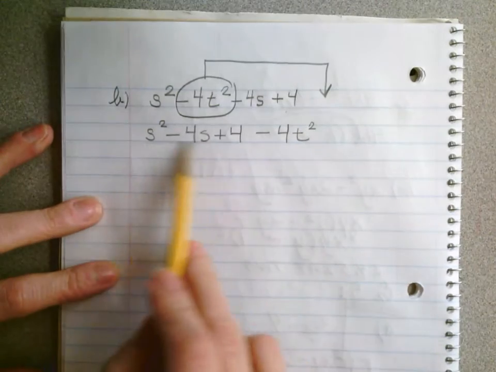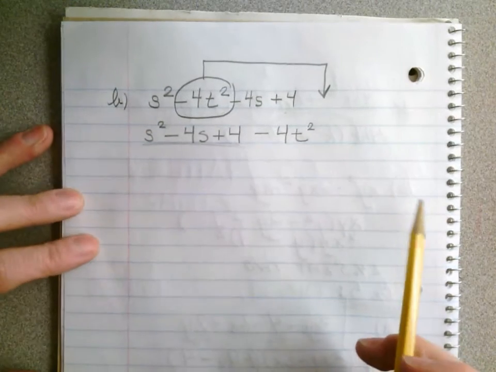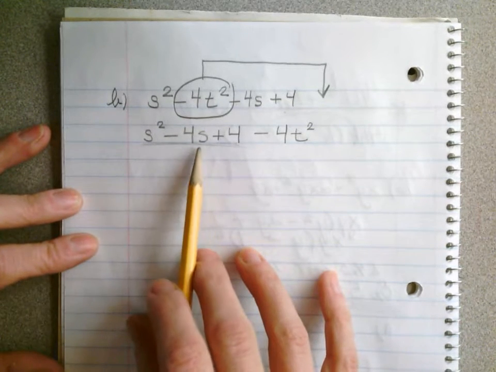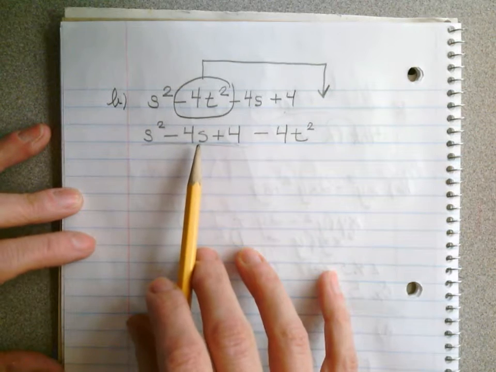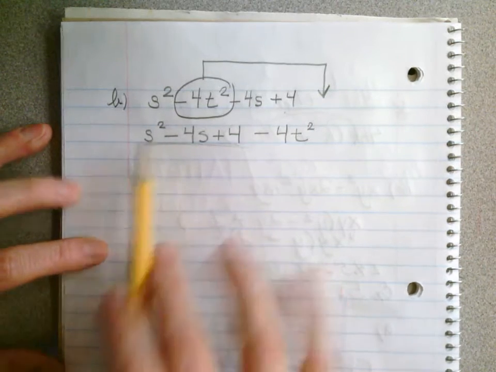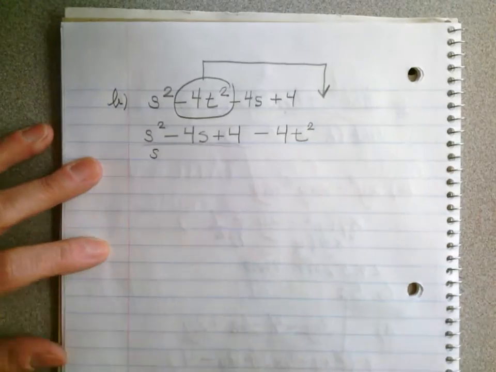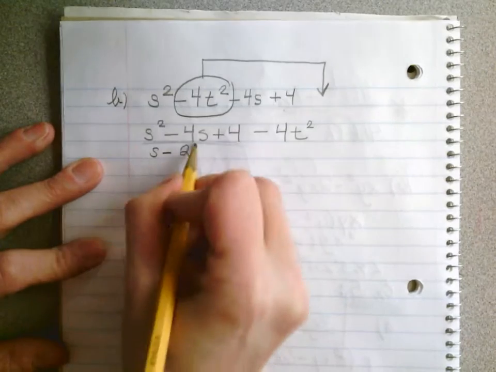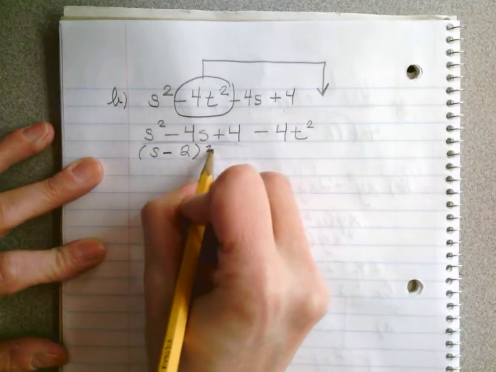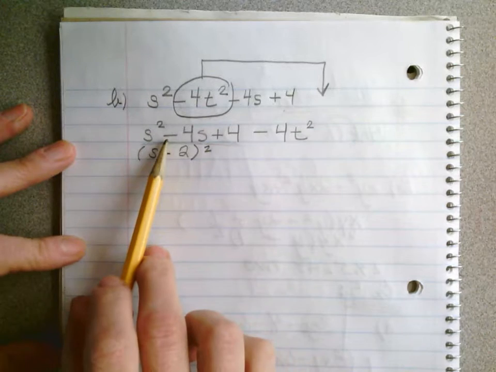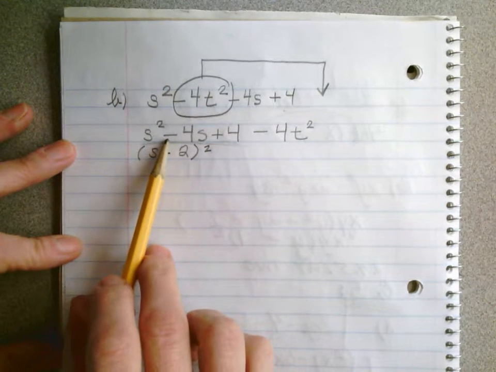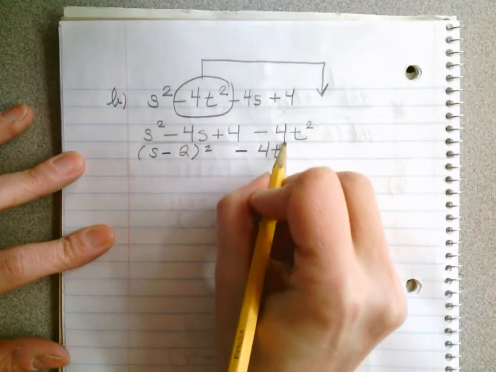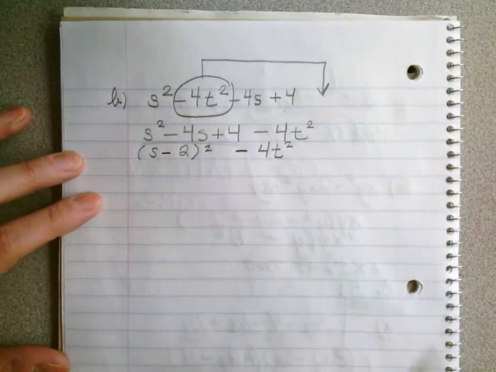Look at this pretty trinomial. What kind of a trinomial is this? It is a perfect square. Square root of s squared is s. Square root of 4 is 2. If I make the symbol a negative, I have now just factored that component. But I still have the minus 4t squared. This is where mind-blowing is going to occur.